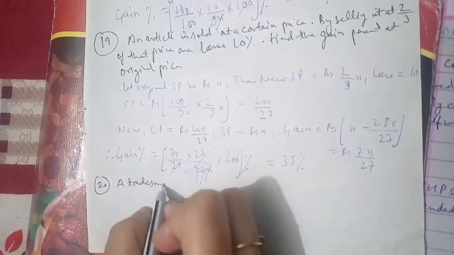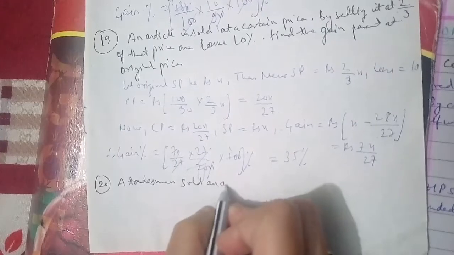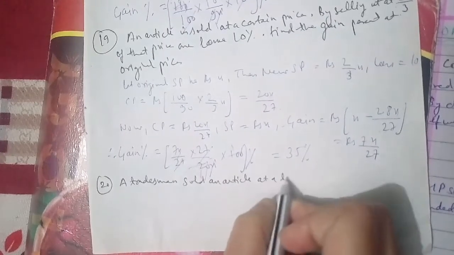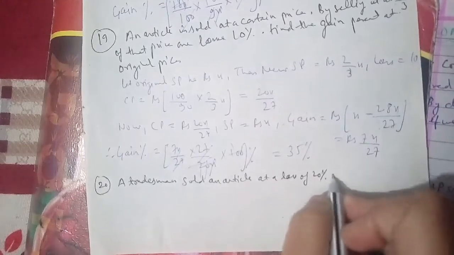A tradesman sold an article at a loss of 20%.